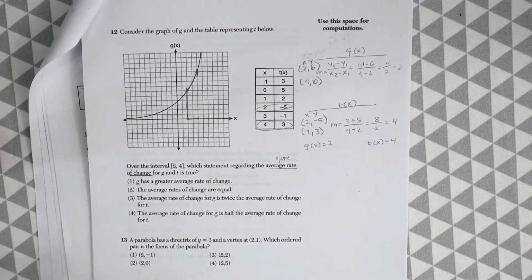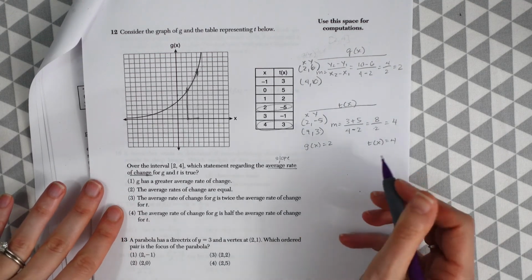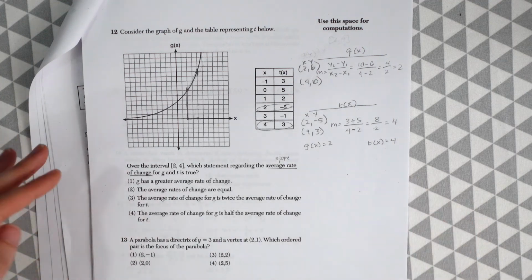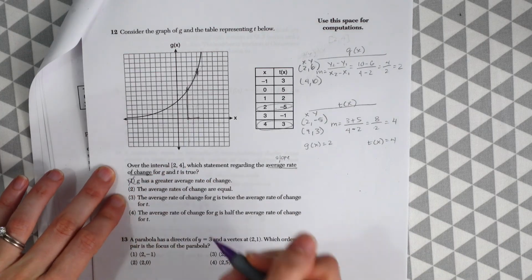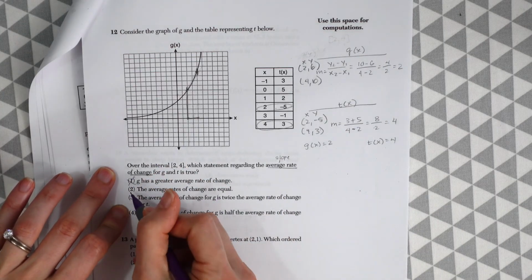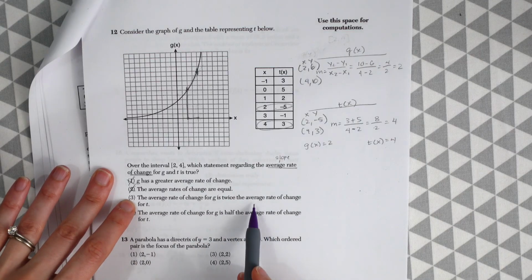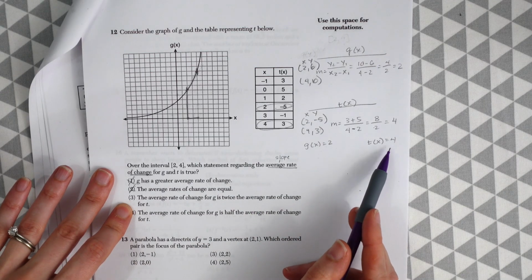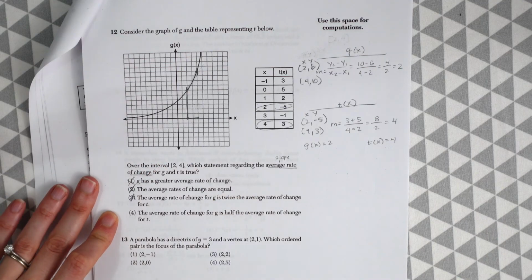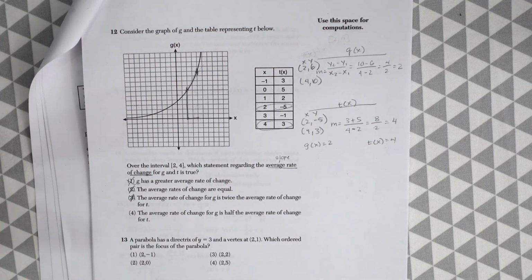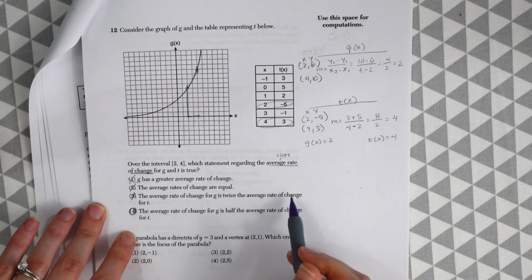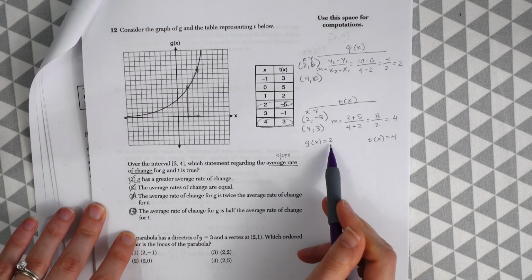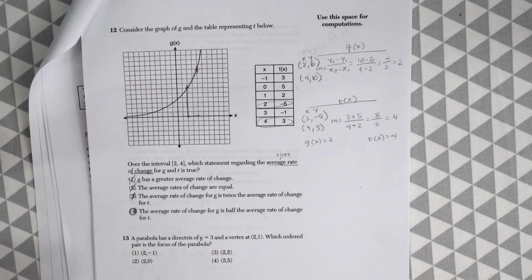And now when we look back at these answer choices, let's see which applies. So we see that g of x is half of t of x in terms of the rate of change. So let's see, g has a greater average rate of change? No, it's less. That's not it. The average rates of change are equal? No. The average rate of change for g is twice the average rate of change for t? No, it's the other way around. So that's not it. And so it must be choice 4 by process of elimination, but let's just read it to make sure it makes sense. The average rate of change for g is half the rate of change for t. Yeah, 2 times 2 is 4, so this is good.